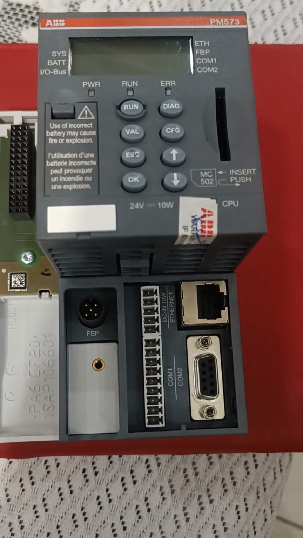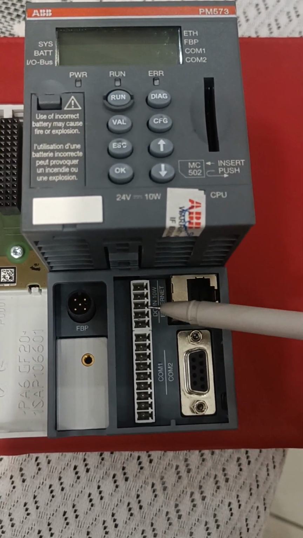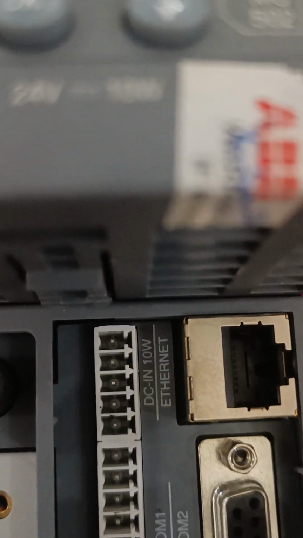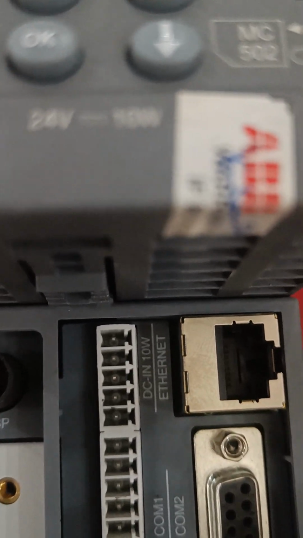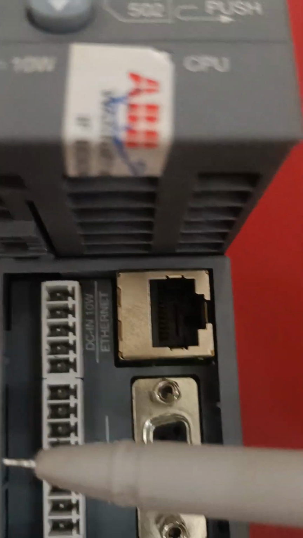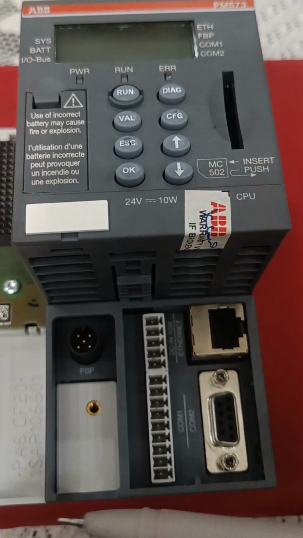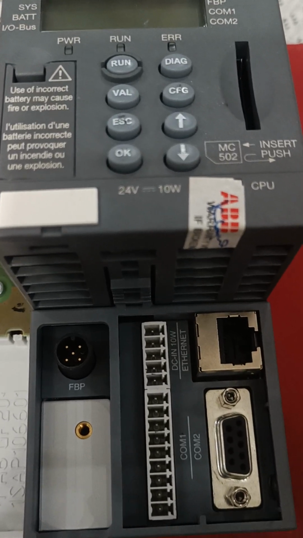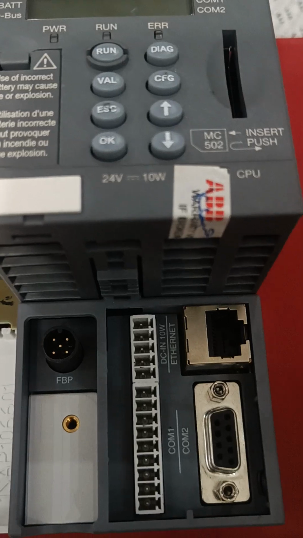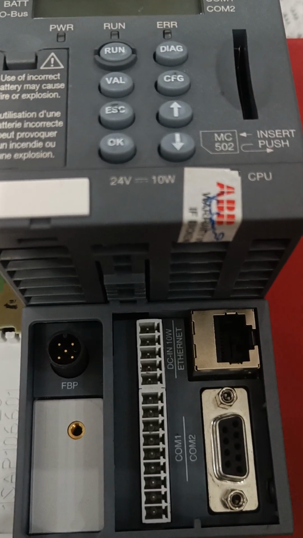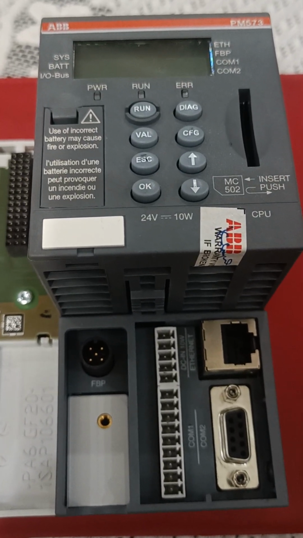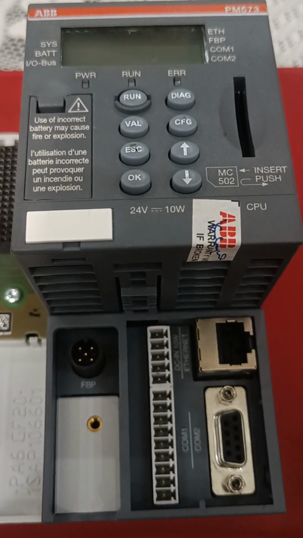Next we will discuss the power supply. This is the place where we are going to install the power supply. Here it is written DC in 10 watt. The rated power supply is 24 volt DC and the permitted range is from 19.2 volt to 28.8 volt DC. Current consumption for this PLC at 24 volt is approximately 350 milliamps.